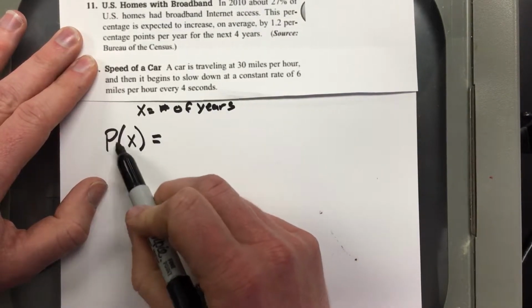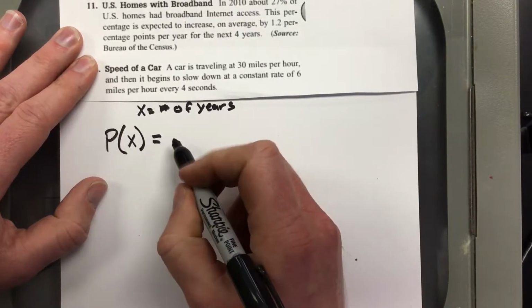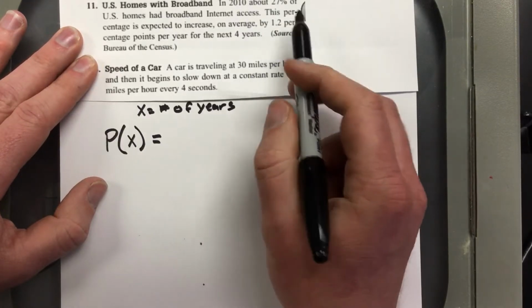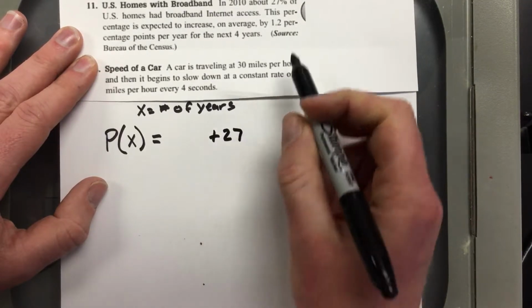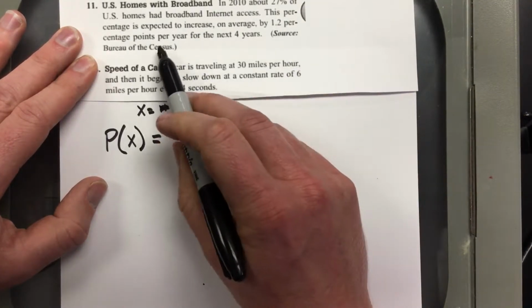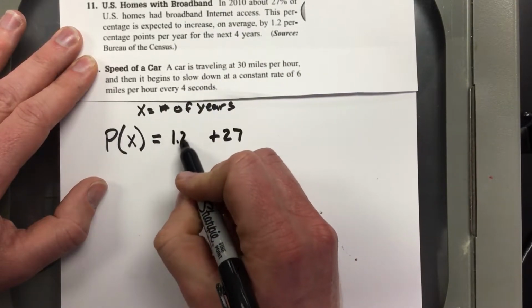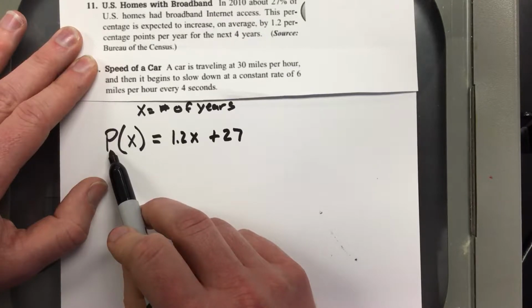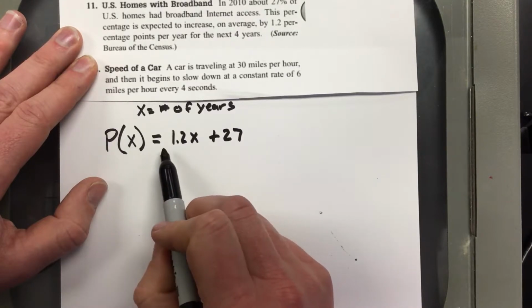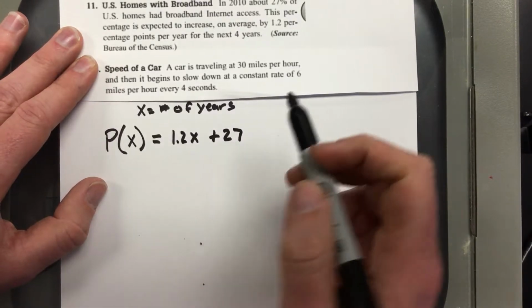We've got the percentage given the number of years is going to equal, well, 27% is where we're starting. So I'm going to have plus 27 out here, and it's increasing 1.2 percentage points per year. So that's 1.2 per year. So there's my function right there: I've got percentage of X as the input is equal to 1.2 times X plus 27.